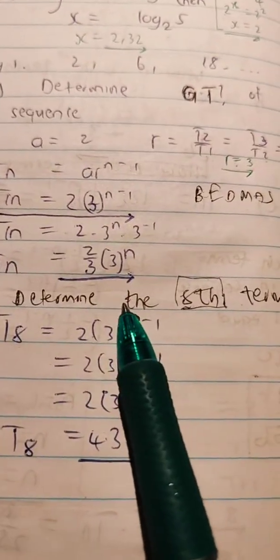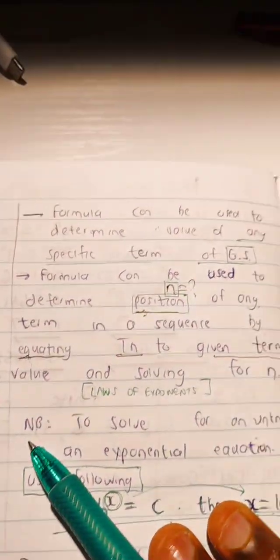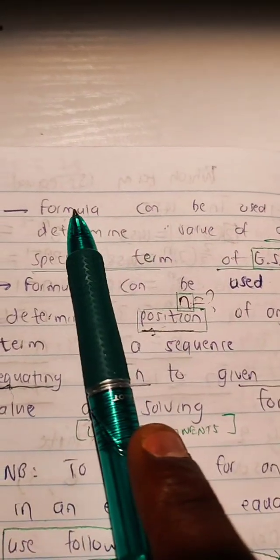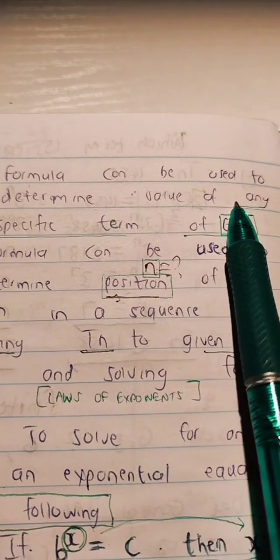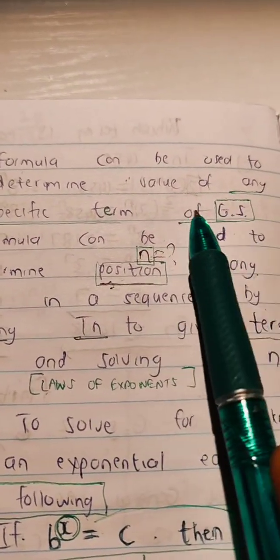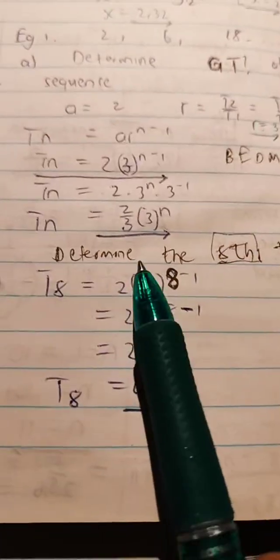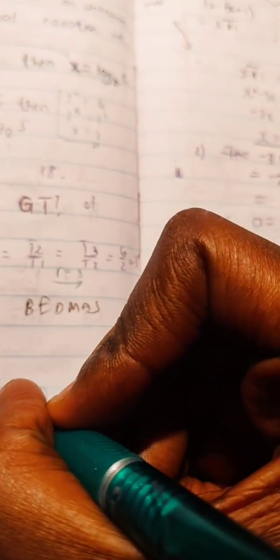Next question, determine the 8th term. Now guys, you'll remember that in the previous statements above, I had said that the formula can be used to determine the value of any specific term of the geometric sequence. This is that situation. Here we are being asked to determine the 8th term. What does 8th term mean, guys?